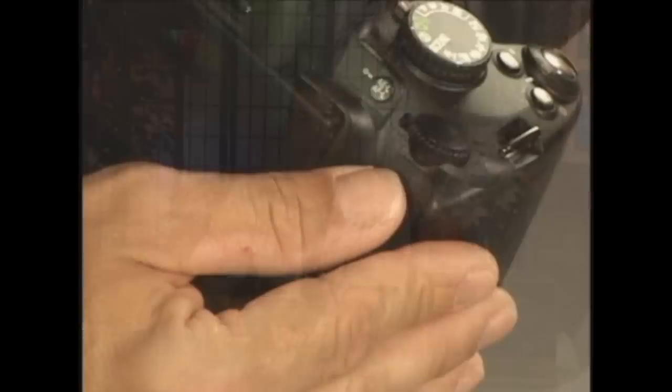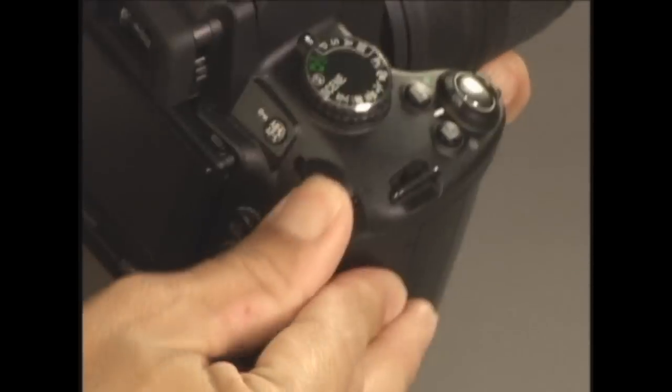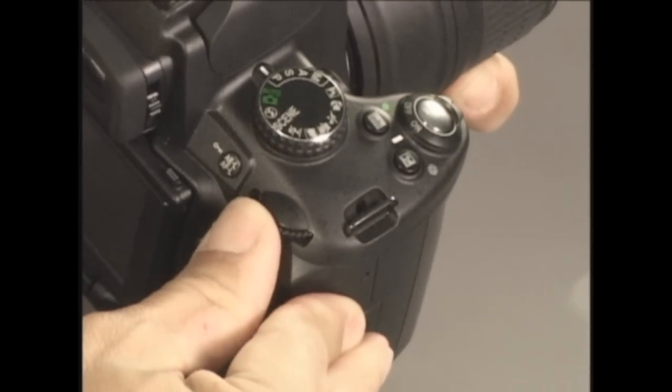Right now I'm going to go over flash modes, the different buttons that you're going to use for flash modes and why you'd use them. Let's go to the back of the camera, and you're going to notice you've got, of course, your command dial here. This is going to be very important.